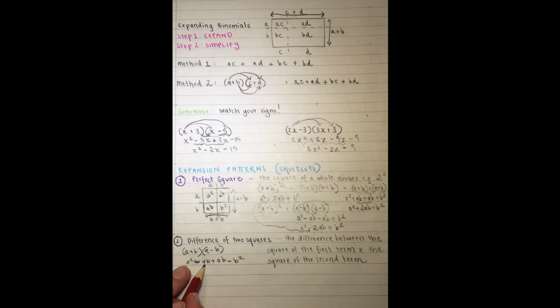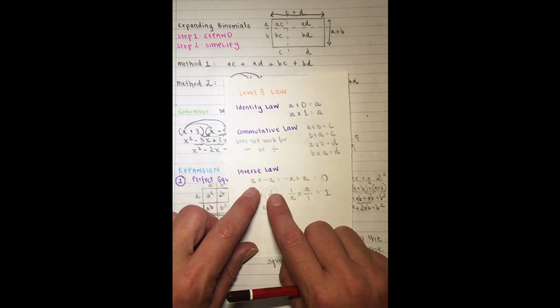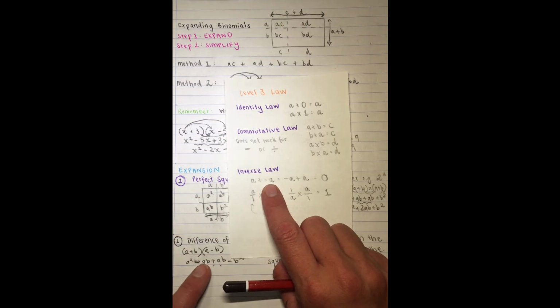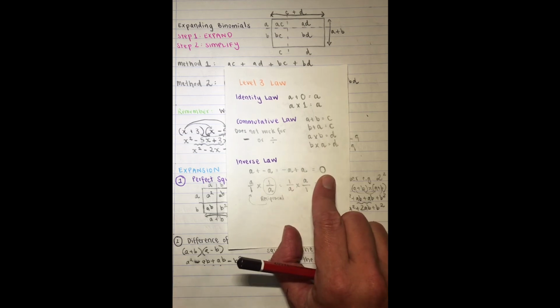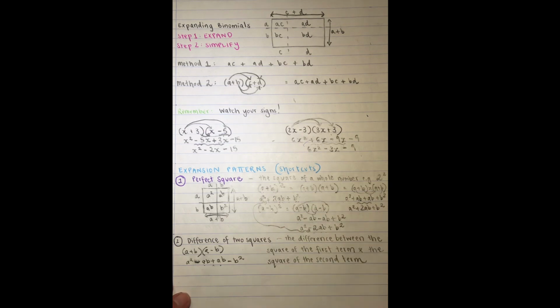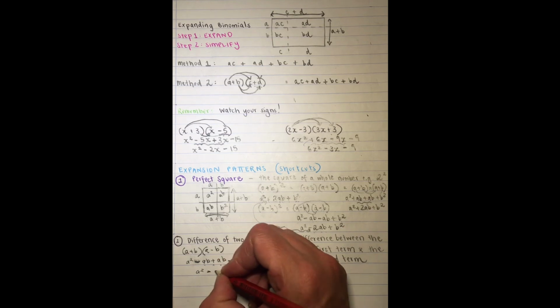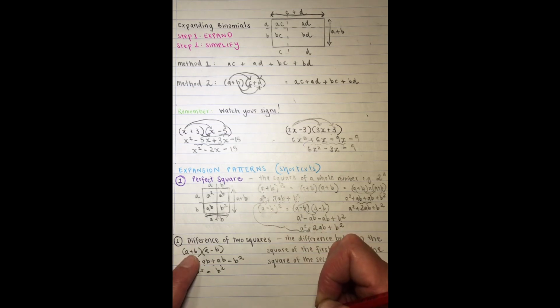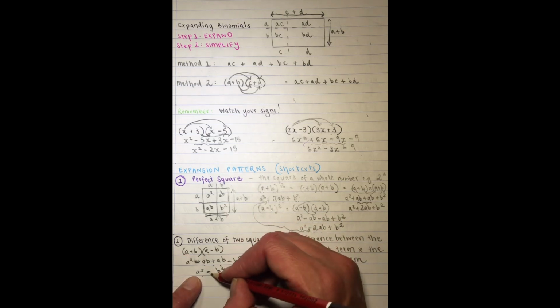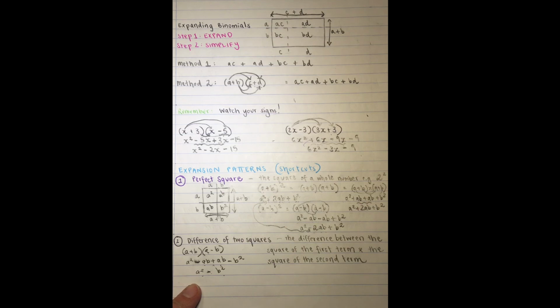But what happens here? Negative AB plus positive AB. Well, we know from the inverse law that B plus negative B equals 0, and in this case negative AB plus AB equals 0. So these two cancel each other out, and we end up with A squared minus B squared. So the difference of two squares, when I've got a positive here and a negative here but the same terms, I end up with the first term squared minus the second term squared.